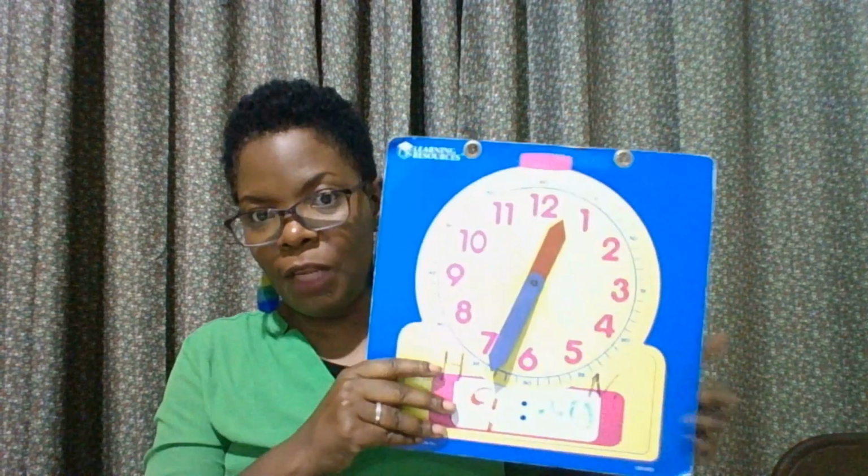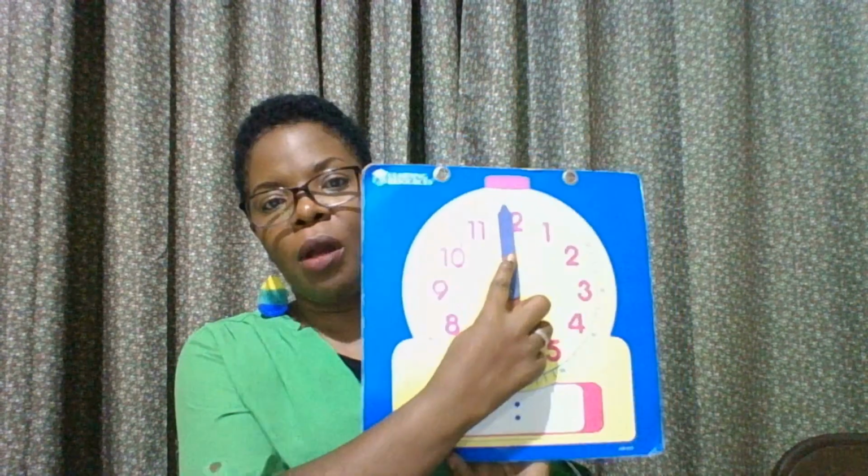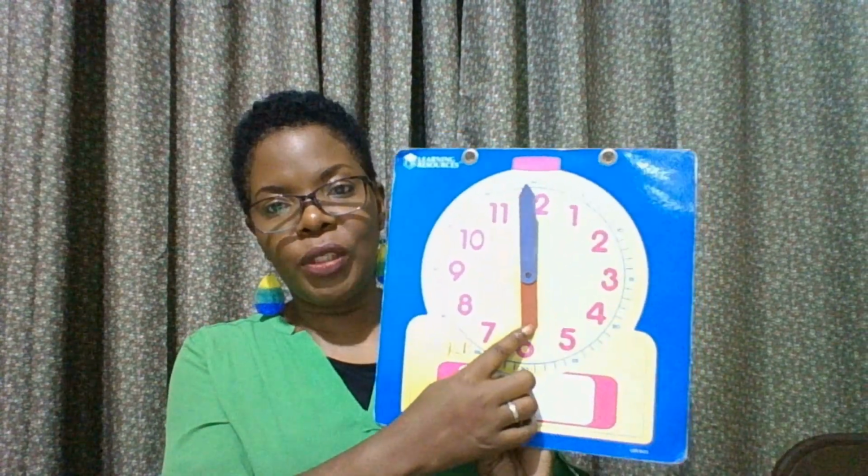A quarter of an hour means 15 minutes. So a quarter past any hour is 15 minutes after the hour. Okay? So let us find where 15 minutes is. We know that 12 says o'clock. 6 says 30. That is half past. Let us find the number that is 15 past. Let's learn that number.